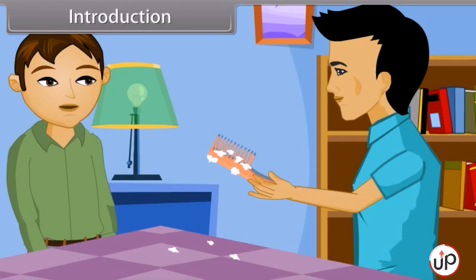When you comb the hair, then the comb gains charge due to rubbing. When this comb comes in contact with the paper, then opposite charge gets developed on the paper, and due to this, they both attract each other.